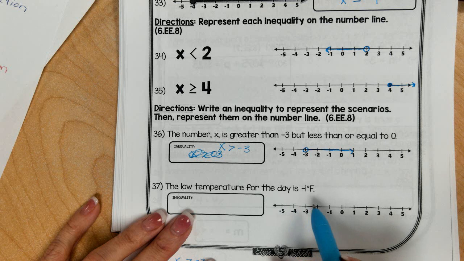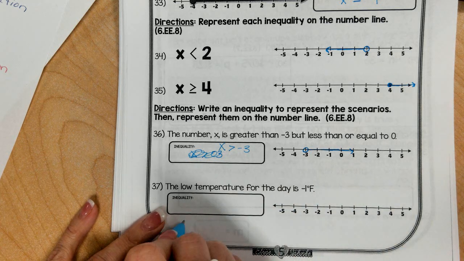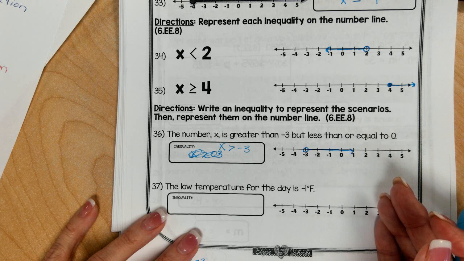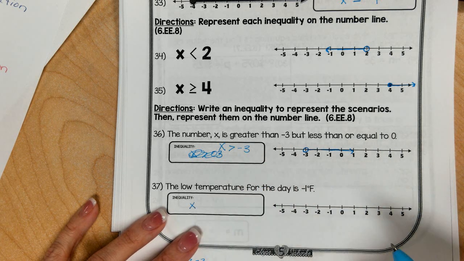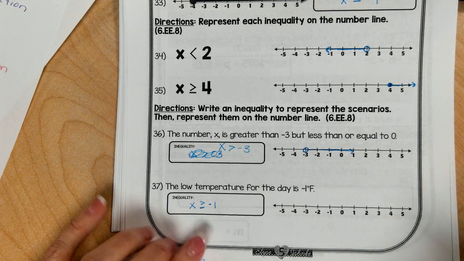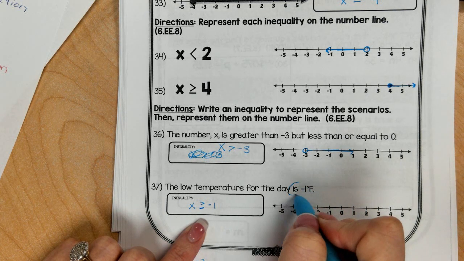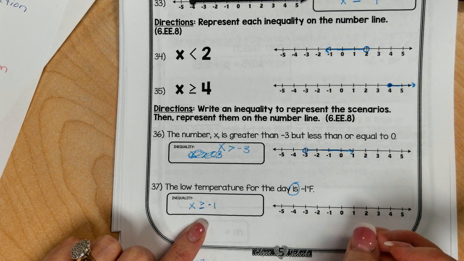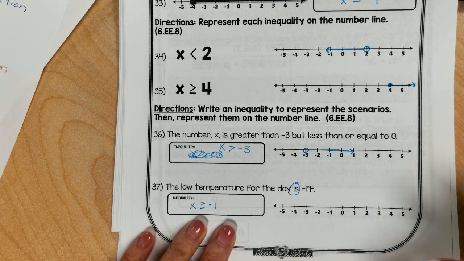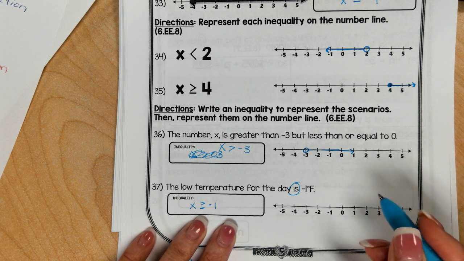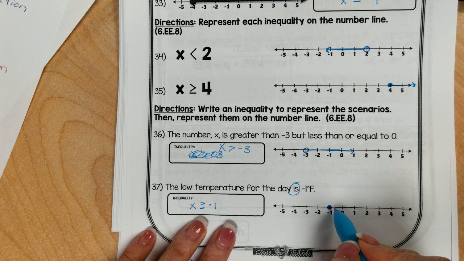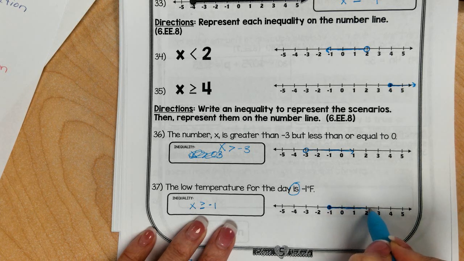The low temperature for the day is -1. So I know it was -1 or higher, because that was the low temperature. So I know x is going to be greater than or equal to -1. Do you notice this word is? That word is tells me it is equal to -1 at one time. So is it going to be an open or closed dot? Closed. It's going to be closed, because it is equal. So I'm going to find -1, put my closed dot. And of course, at some point of the day, it was warmer, so it would go to the right.